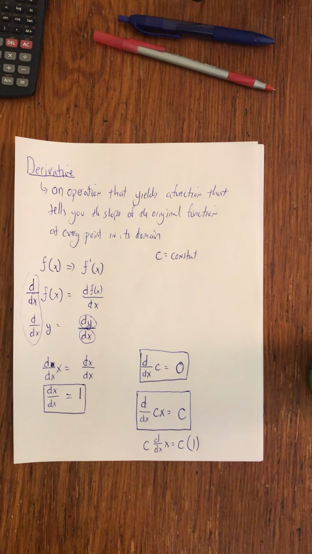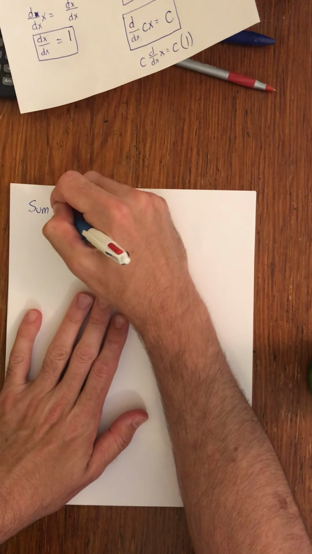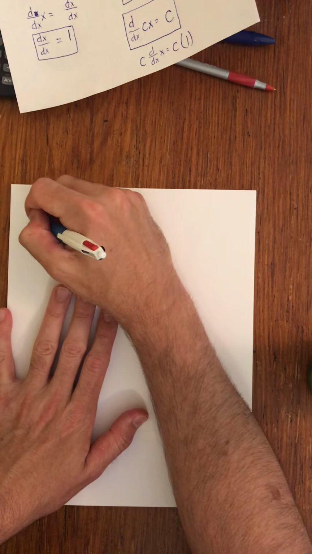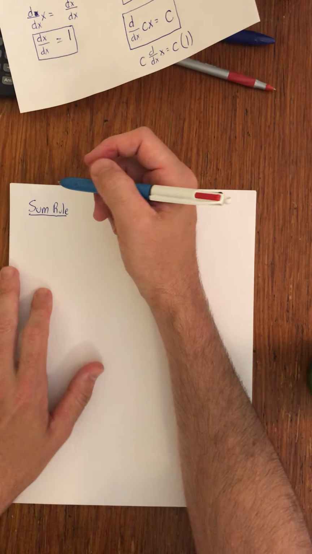Anything that I have boxed is like a formal derivative rule. So the first major thing that we're going to talk about is something called the sum rule. So let's say I have a function that's actually made of two functions.